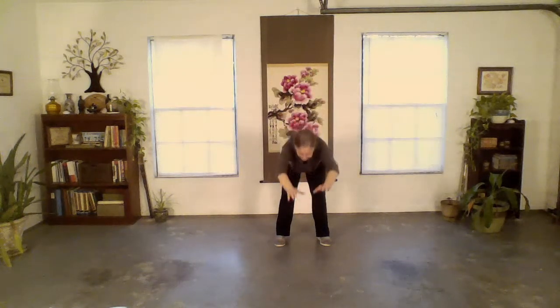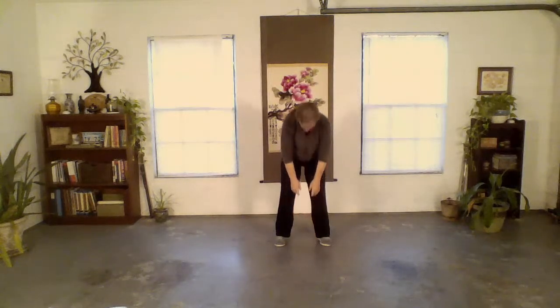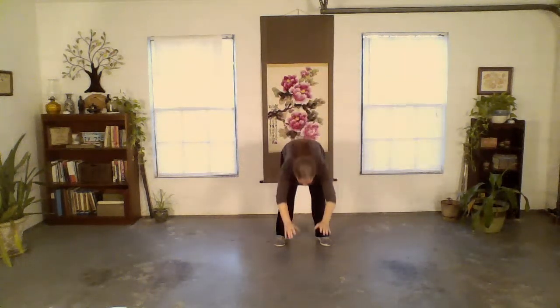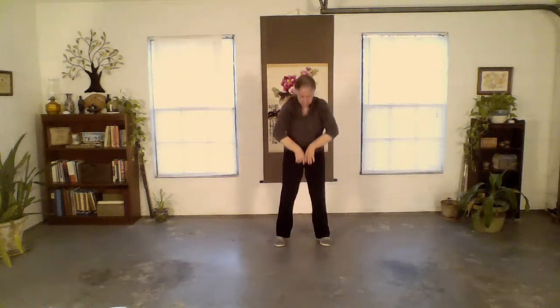Keep the knees bent, keep the hips bent. Everything moves. One more time. Shoulders down. Roll up. Elbows drop down. Wrists, fingertips, hands return to your sides.